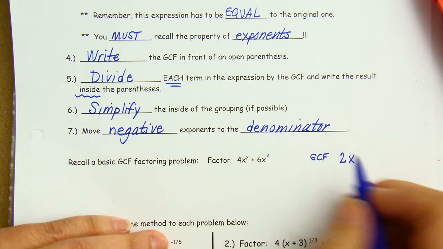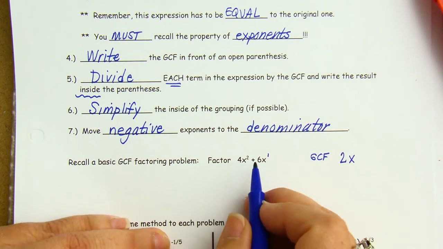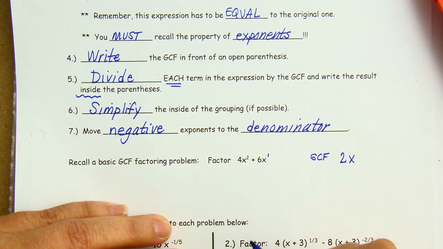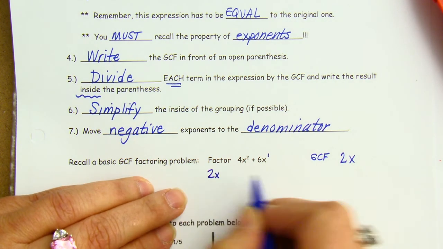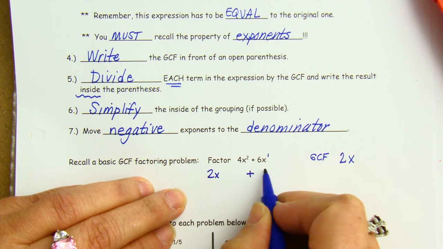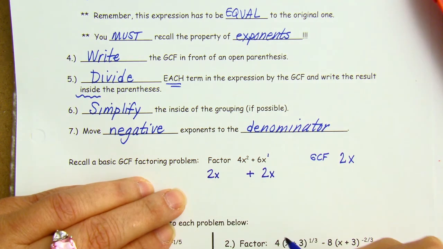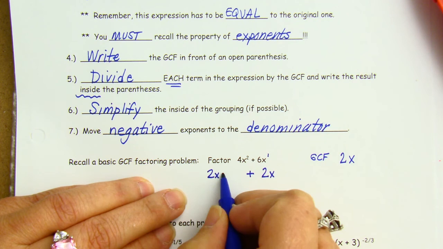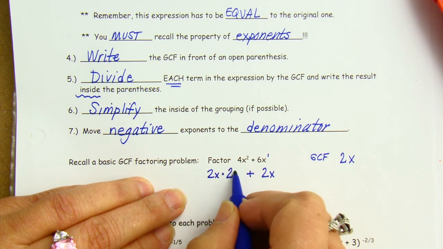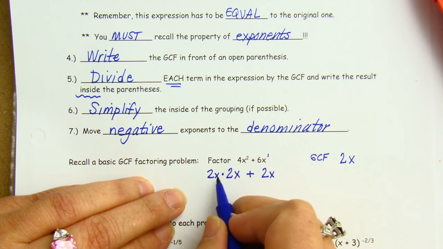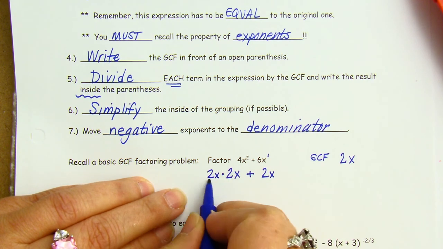I could think of rewriting this so that I can physically see the GCF. So I could do a 2x here, copy the sign down, do a 2x here, and then I ask myself, well, what do I multiply with 2x to get 4x squared? Well, that would be another 2x, because 2 times 2 is 4, x times x is x squared. This was my GCF.